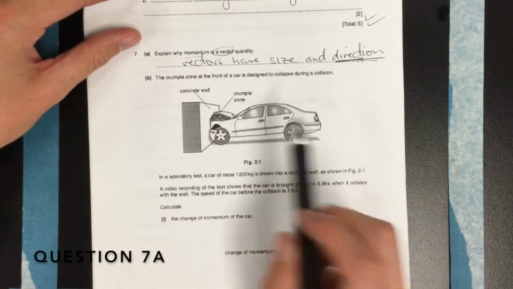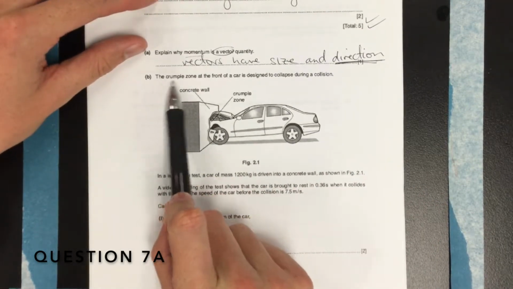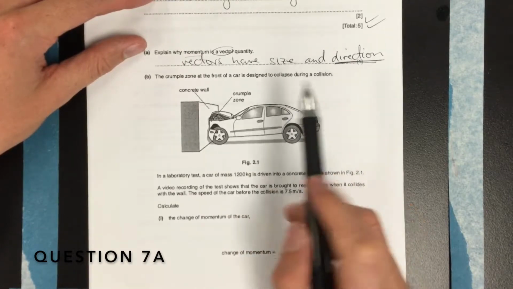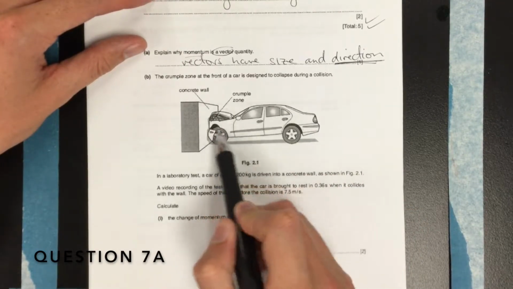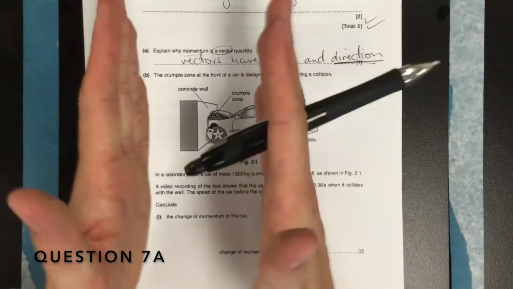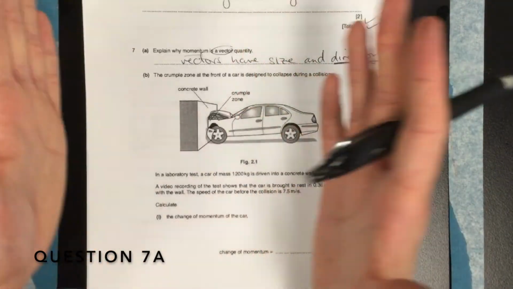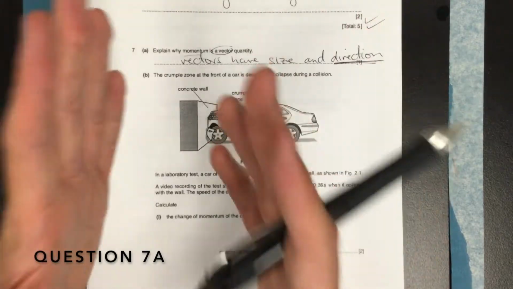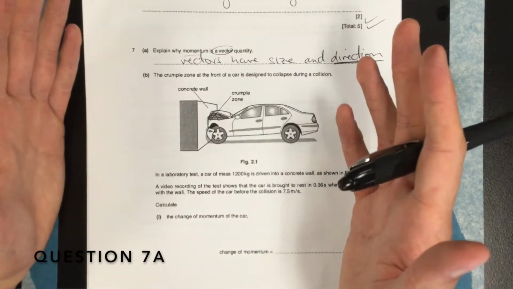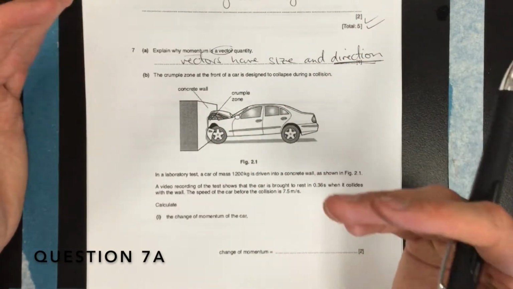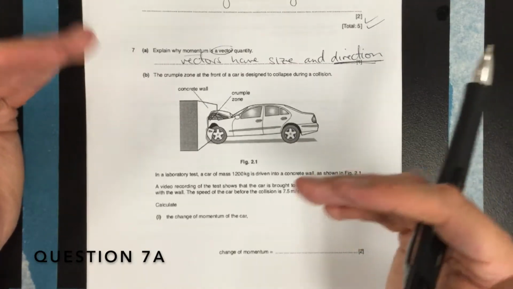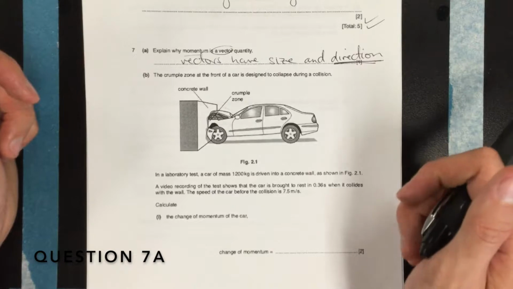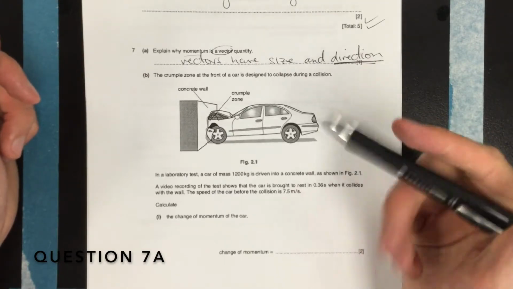We're now going to talk about momentum. The crumple zone at the front of the car is designed to collapse during a collision. It's this part of the car here, and when the car hits the wall, it squashes. By squashing, it is absorbing some of the energy. It's also increasing the impact time. Remember, if we increase the impact time, that is going to decrease the force, because of our impulse equation that we used in the previous question about the tennis balls.